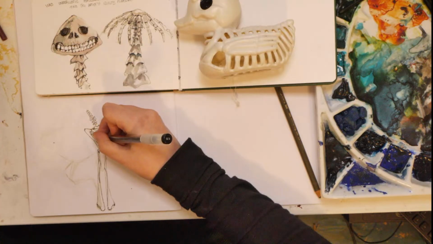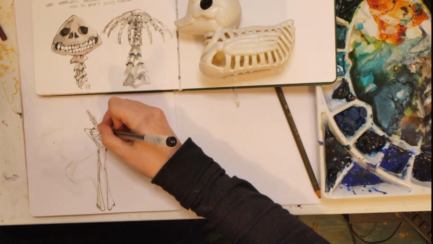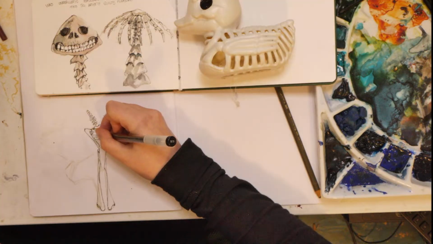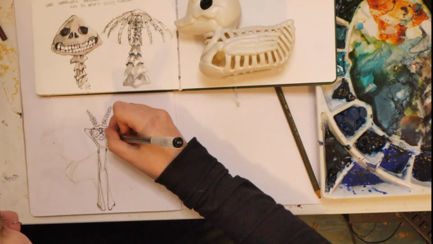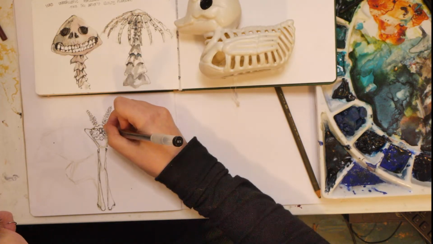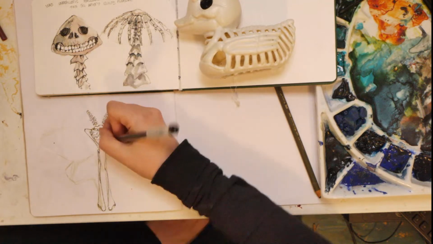It's going to have fixed ribs here that connect down a rib cage. And then on the second part of the body, it's going to have floating ribs.